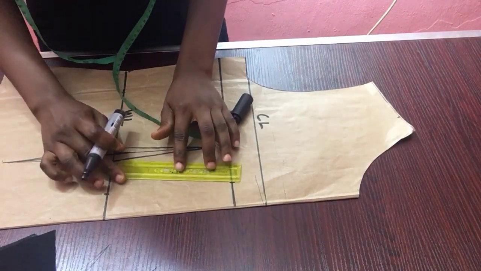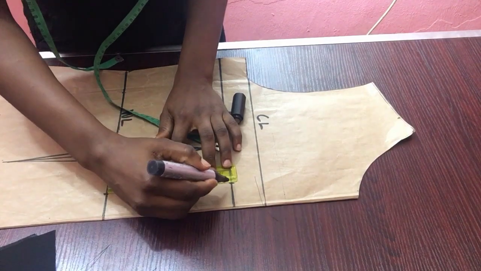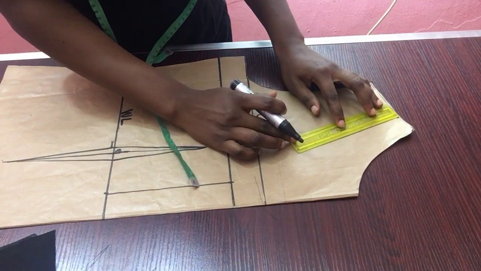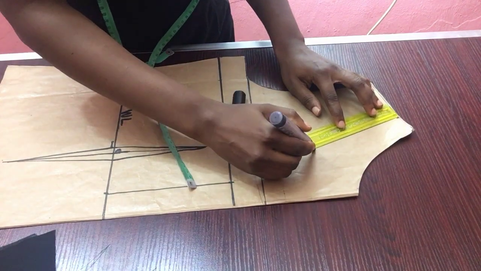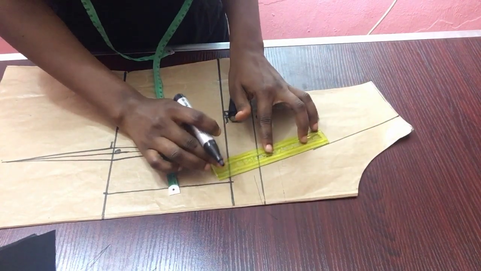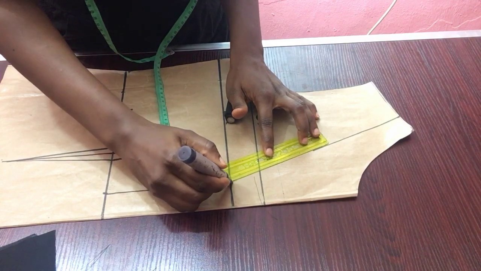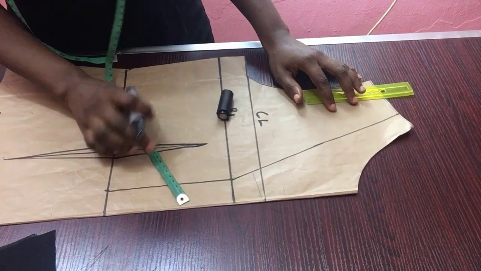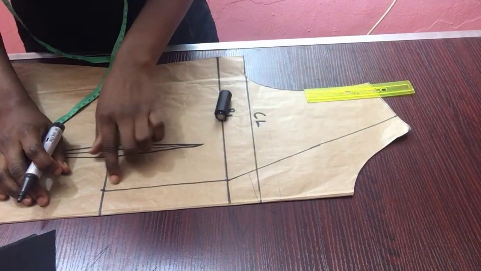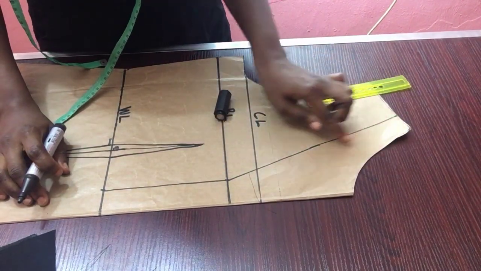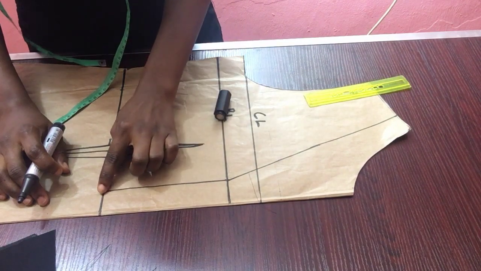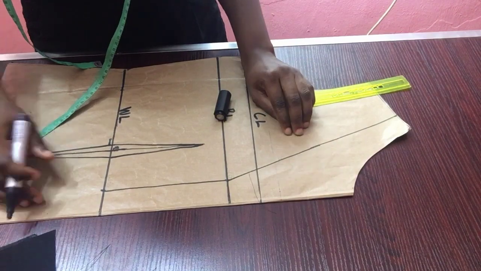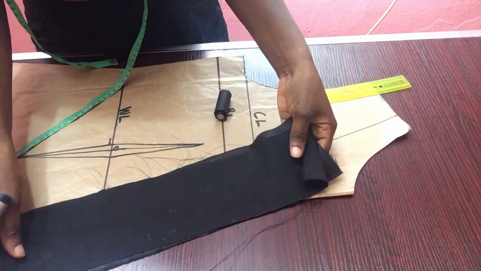Now I'm just going to connect the points together. So this is it. I'll be adding 1/2 inch across here for seam allowance because I'll be joining my pattern fabric with my black fabric.